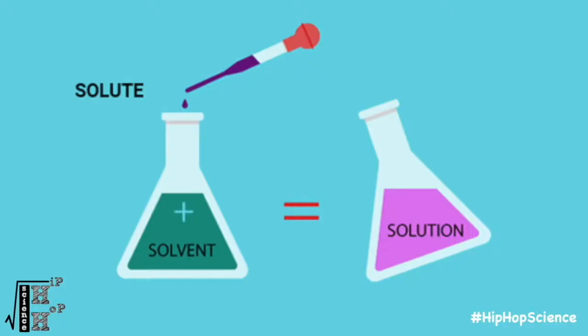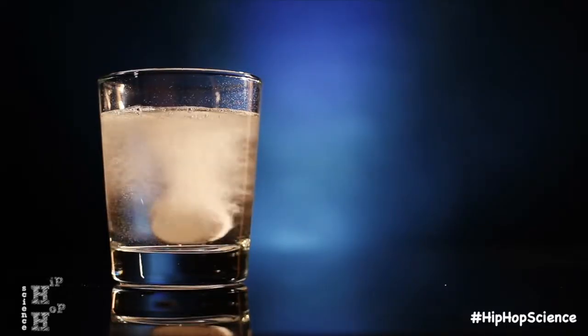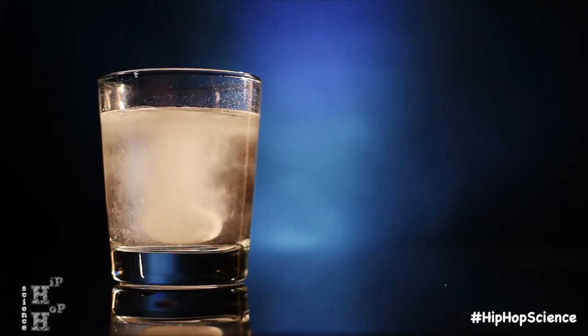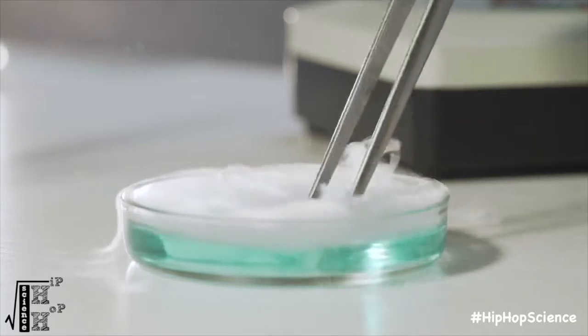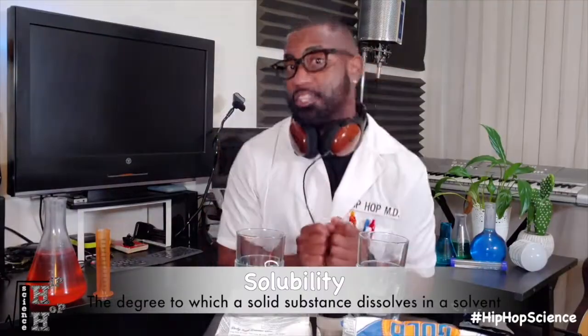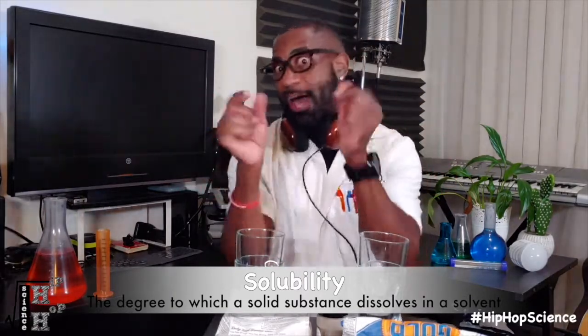Something is considered soluble when a solid substance known as a solute dissolves inside a liquid substance known as a solvent. This dissolving process changes the chemistry of the solution because particles are now broken down or combined to form new elements. You can actually test the solubility of different substances yourselves at home with a few simple household items.